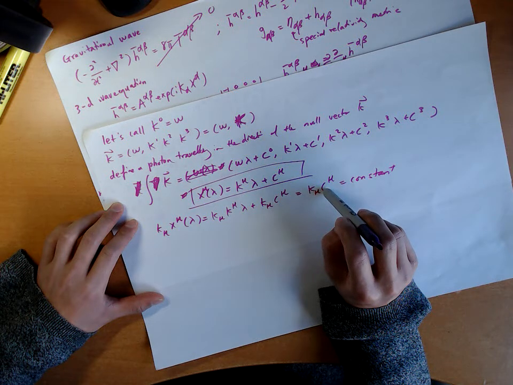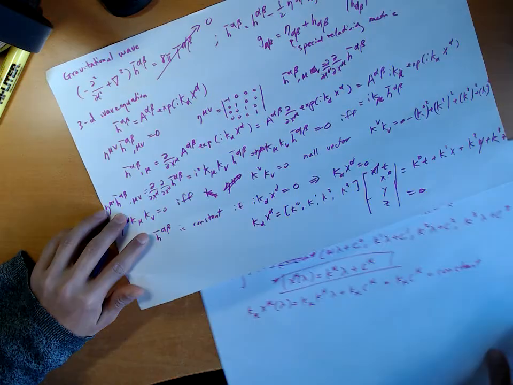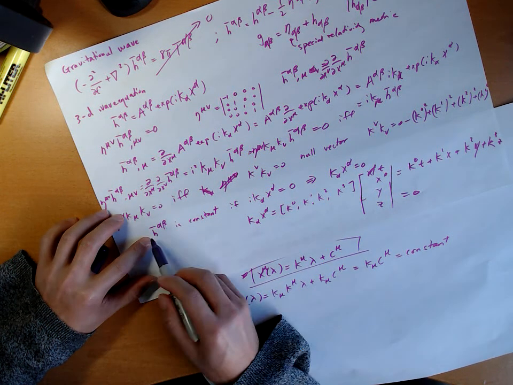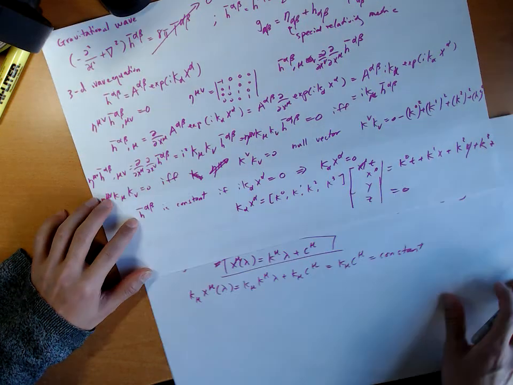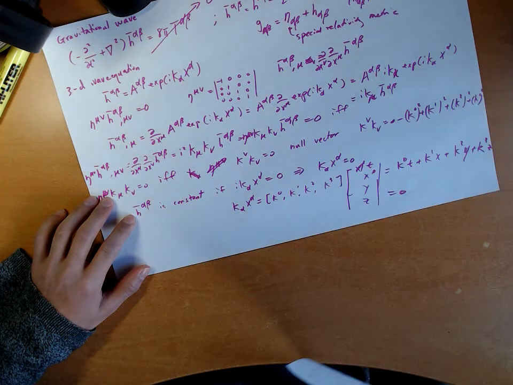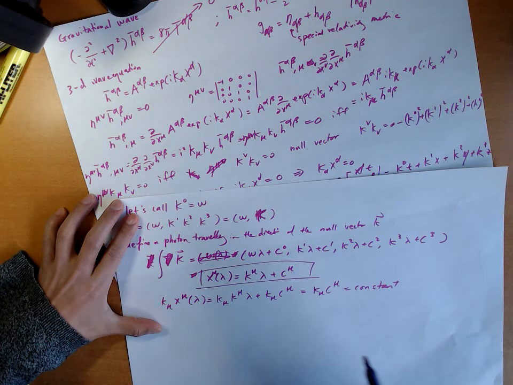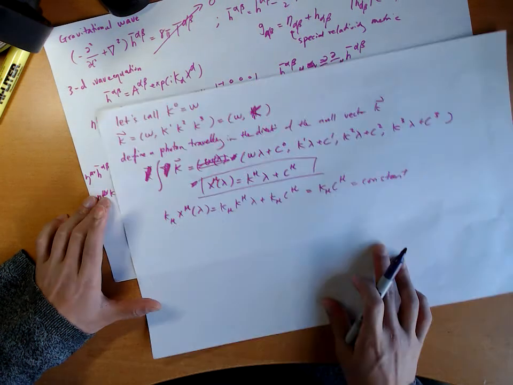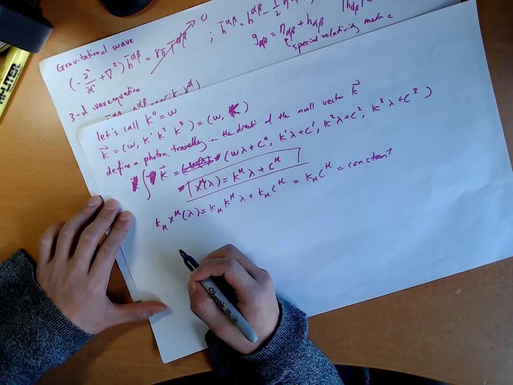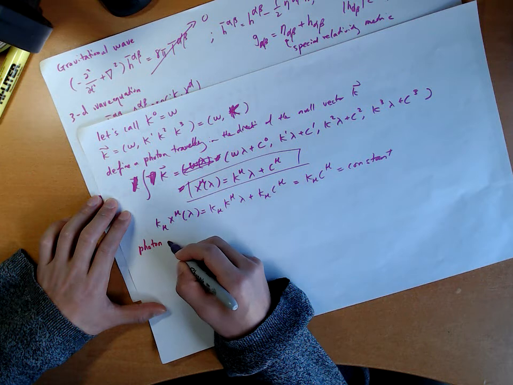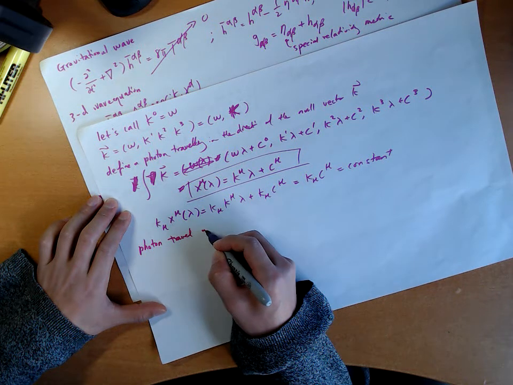So now let's look at it. This is constant if and only if this is true. And here we see this is also constant. So if we compare those equations, we see that photon has to travel with the gravitational field.